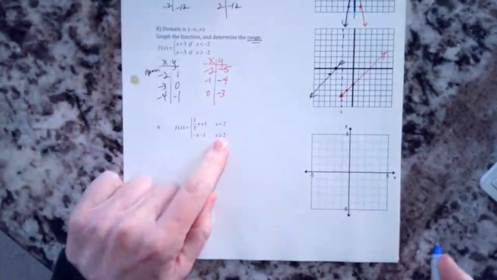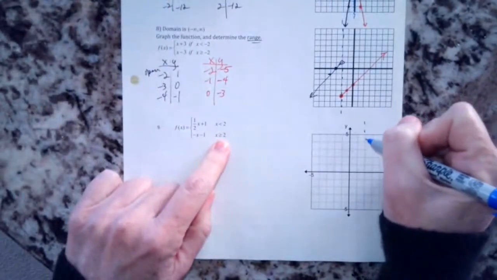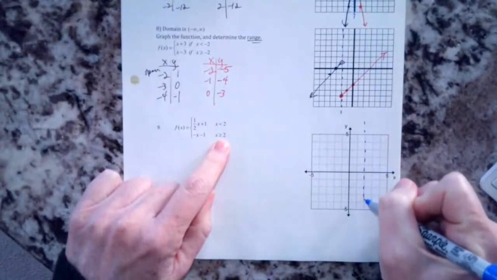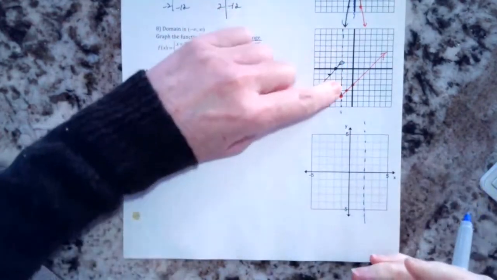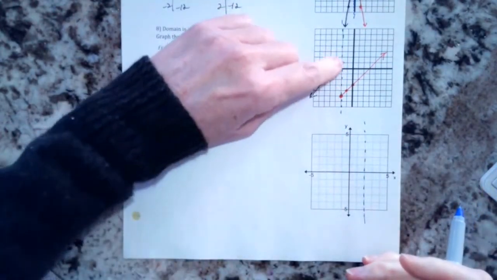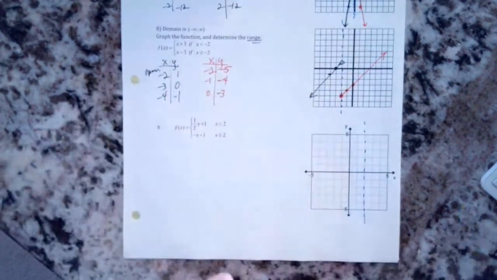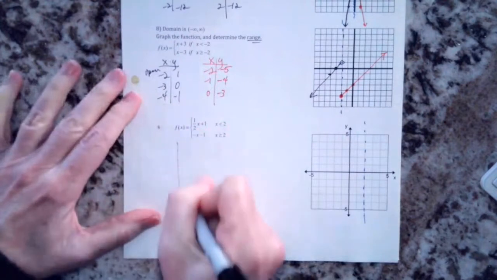Okay, so let's build ourselves a wall at 2. Nothing's going to go past it on either side. You're going to get to the wall and stop. You're not going to go past the wall. Okay, let's see what we're going to do here. Let's look at this first one.